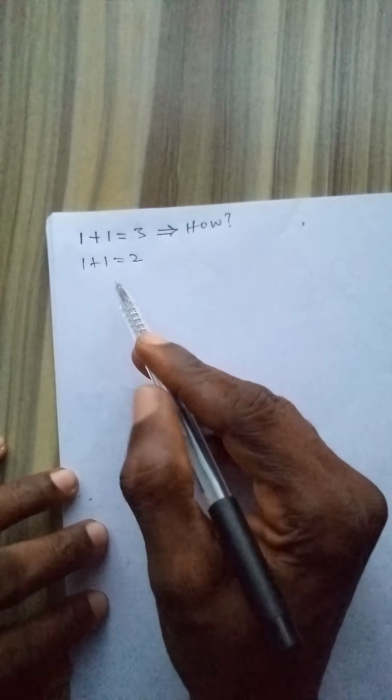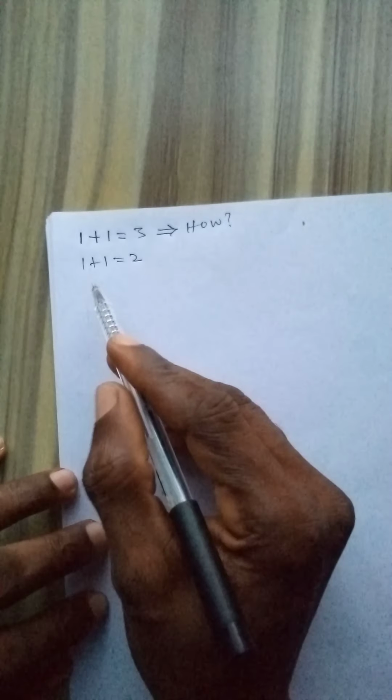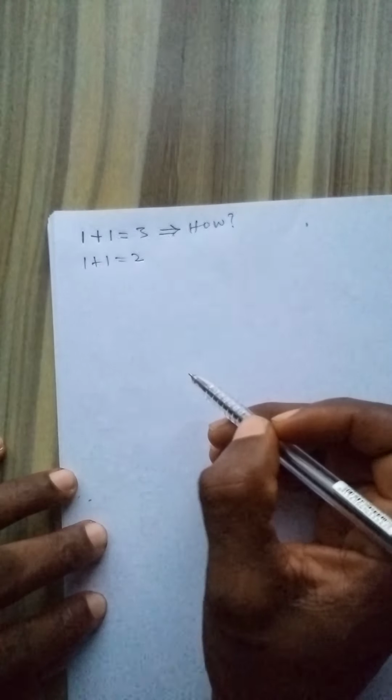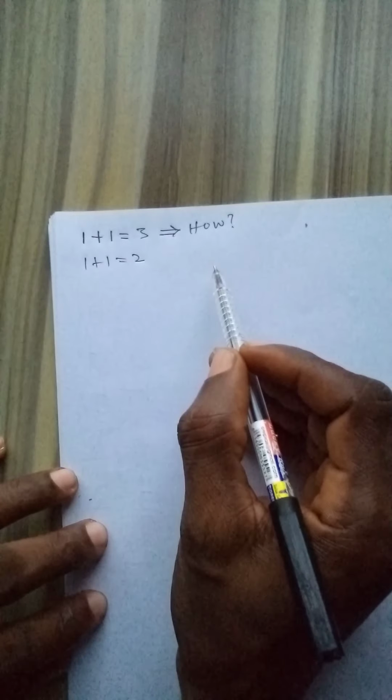But I'll be applying some rules in mathematics, and at a point, I will misapply a rule or some rules that will lead to this result: 1 plus 1 is equal to 3. And I would like you to, in the comment section, comment on where I misapplied a rule or some rules.